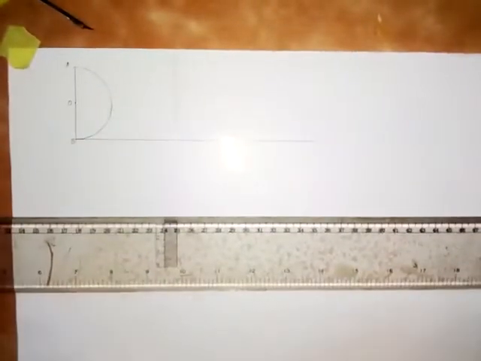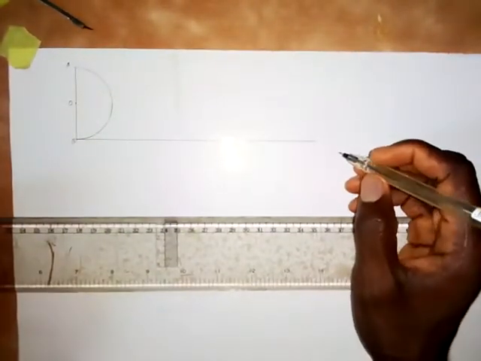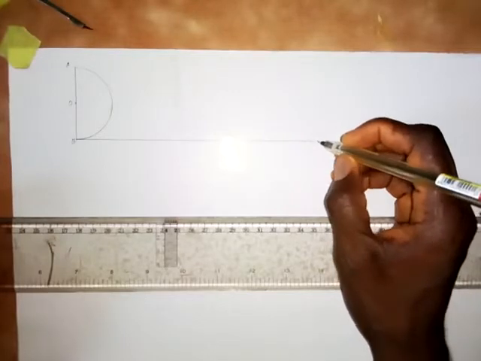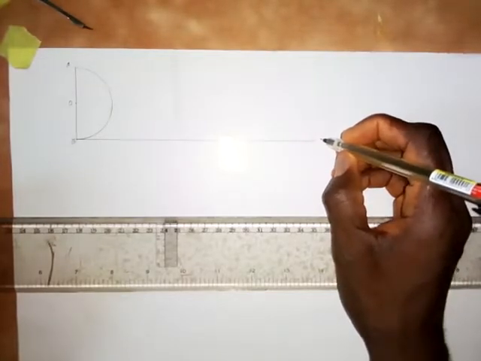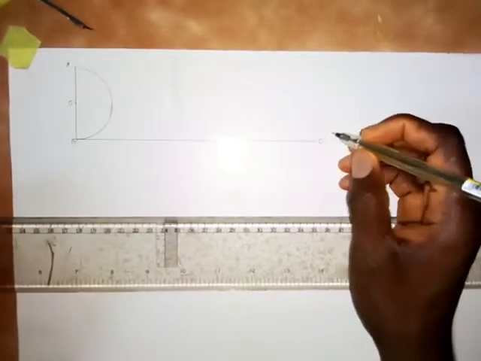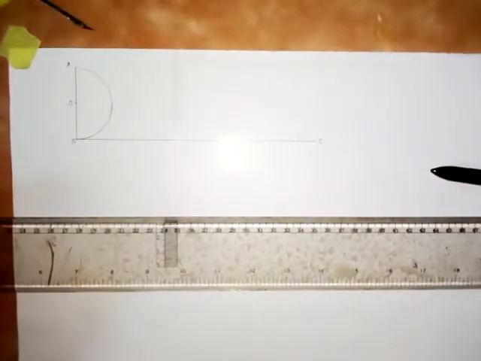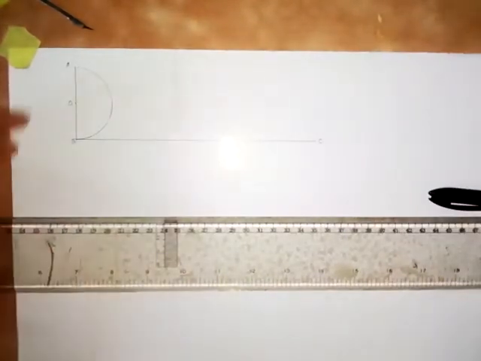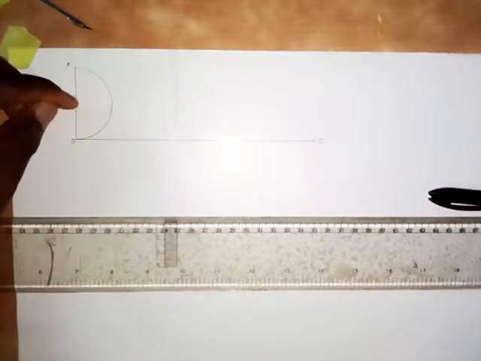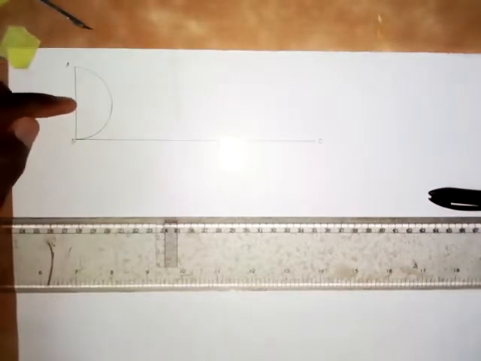Let's call this horizontal line BC. The next thing is that we are going to construct an angle of 30 degrees at this point O.